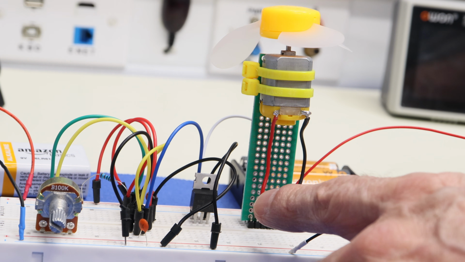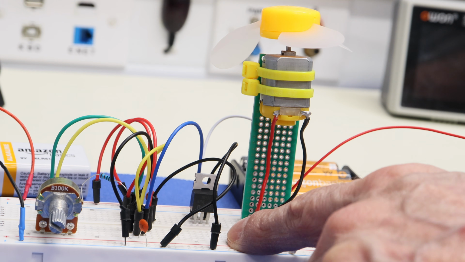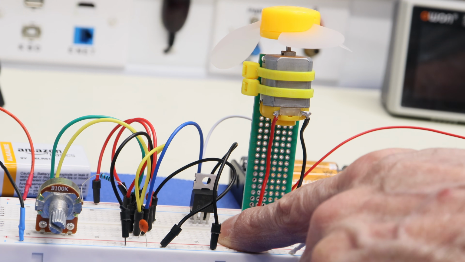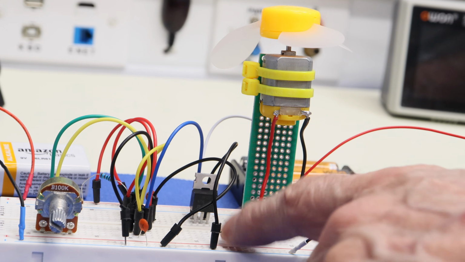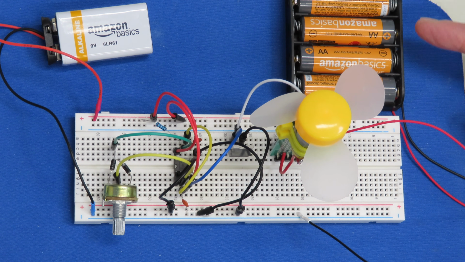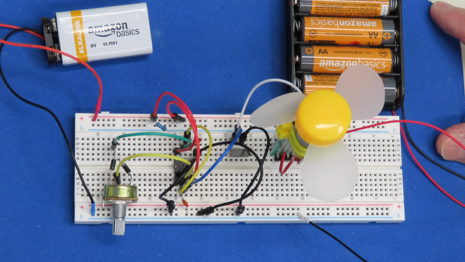Now you could choose a different MOSFET if you wanted to. This one has a reasonable rating on it, but you could get one that's rated at a higher current to drive a much bigger motor. This MOSFET also is rated for a much higher voltage, so you certainly don't need to restrict yourself to just a 6-volt motor. You could do a 12-volt or even a 24-volt one with this. And so it's quite a versatile design. So if you're looking for a PWM motor control and you don't need direction control, you might want to consider using a 555 timer instead of a microcontroller.